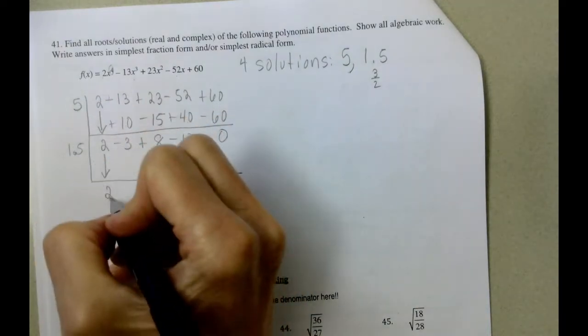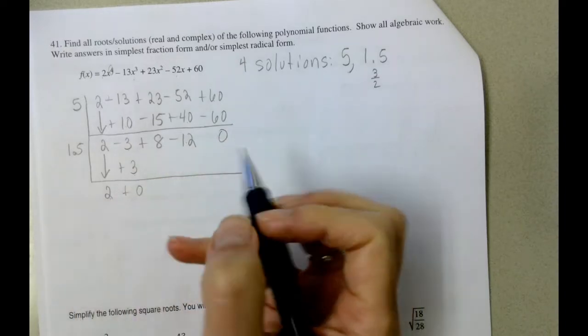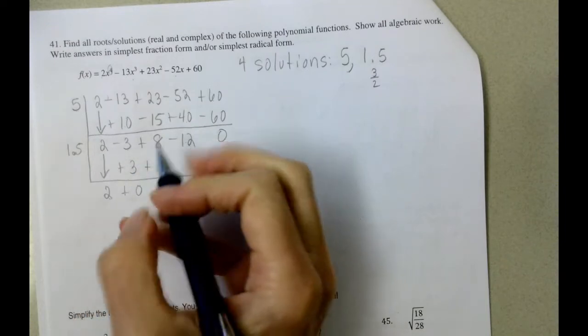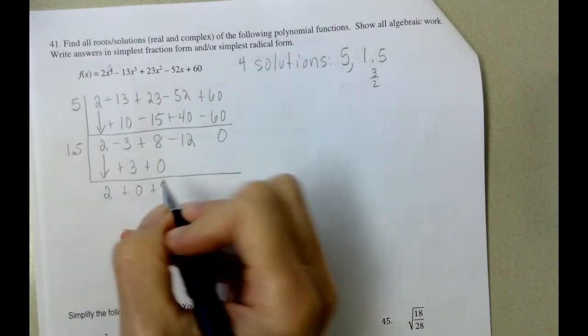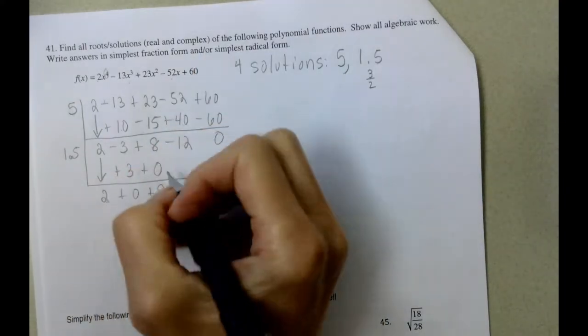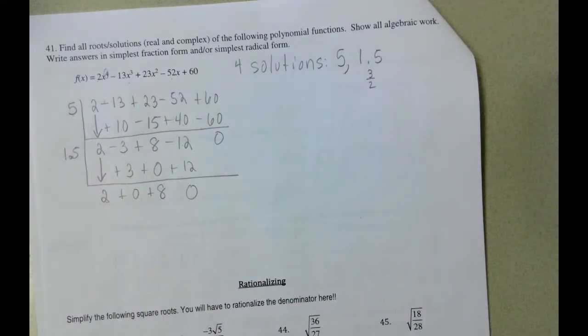So 1.5 times 2 is positive 3, and negative 3 plus 3 is 0. 1.5 times 0 is 0. 8 plus 0 is 8. And 1.5 times 8 better be 12, and it is. Negative 12 plus 12 is 0. And again, those are values that we should end up with, because we found those values on the calculator.